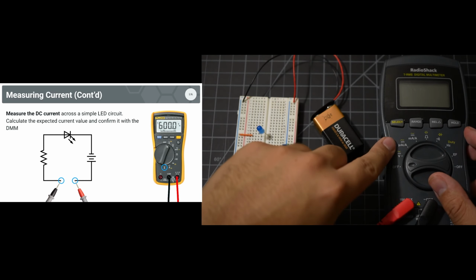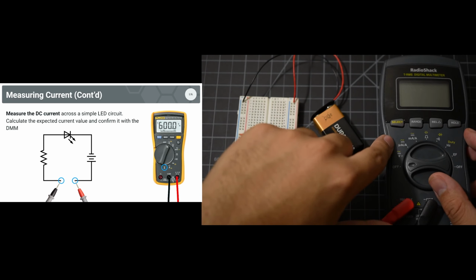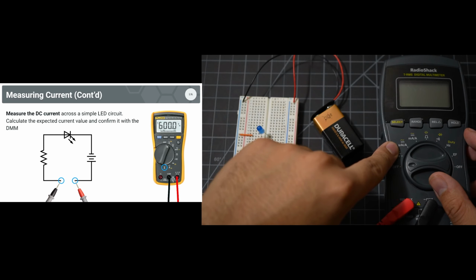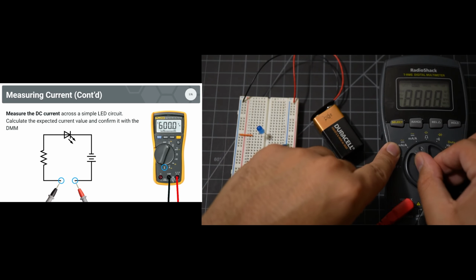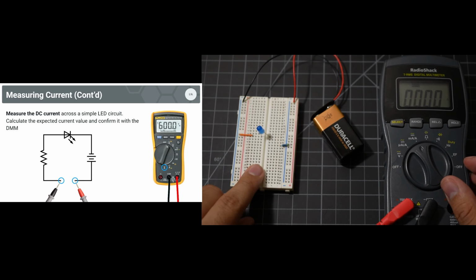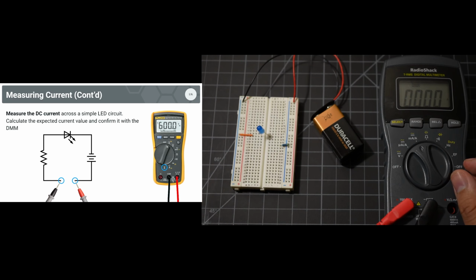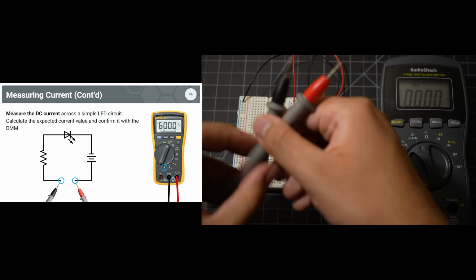Here on this multimeter, I have 2 amp symbols, 2 DC current symbols. One is actually for microamps and the other is milliamps. We're measuring on the milliamps level because we're expecting around 15 to 20 milliamps of current to run through our LED circuit. Now it's time to test it with our probes.